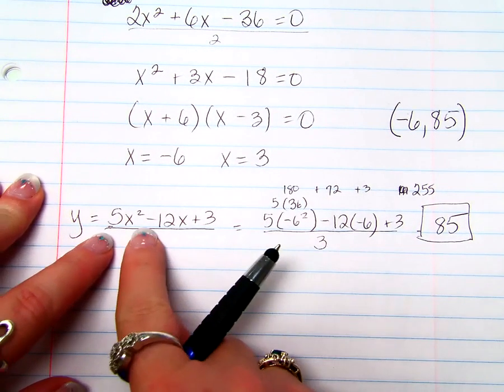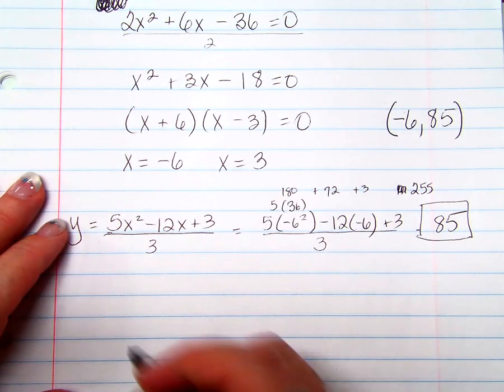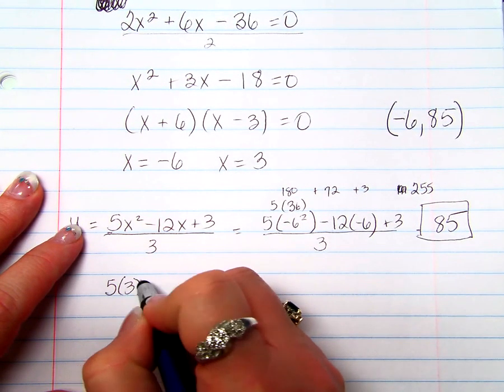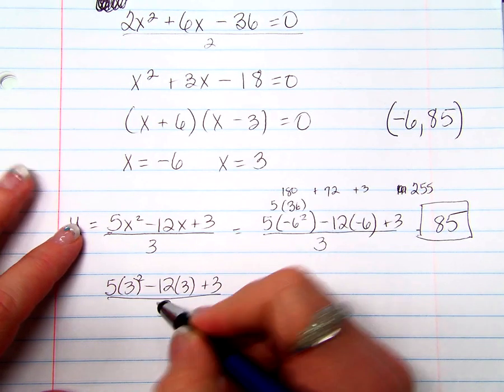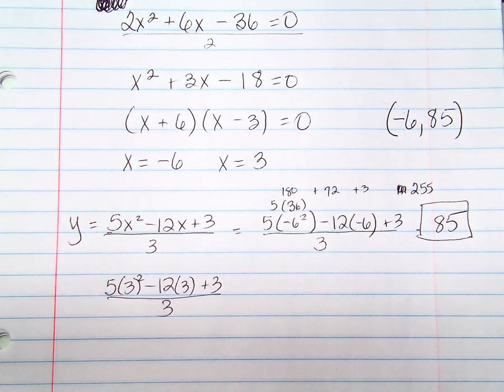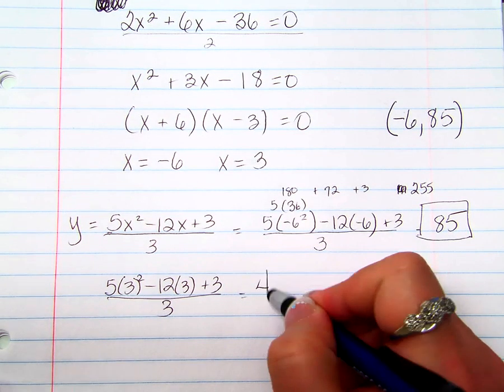So let's take this same equation and this time plug in a 3. Okay? 5 times 3 squared minus 12 times 3 plus 3 over 3. That's a lot of 3's. Okay? I'll get over it. Don't worry. So I have, well, 3 squared is 9. I don't need to do that in my calculator, do I? 9 times 5 is 45. So 45 minus, well, I can do that in my head, 36 plus 3. And if I divide that by 3, I get 4.